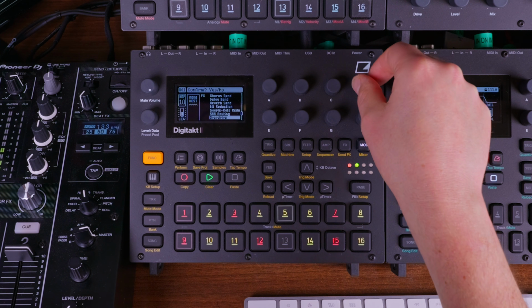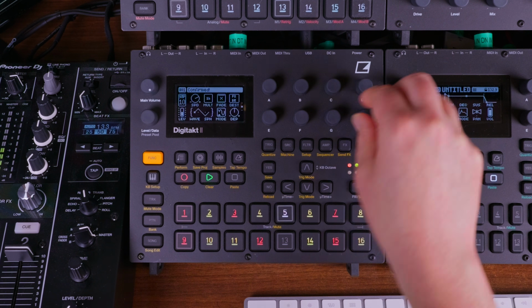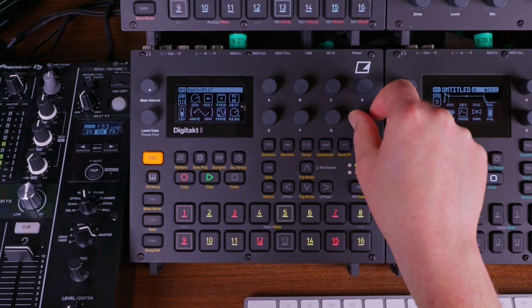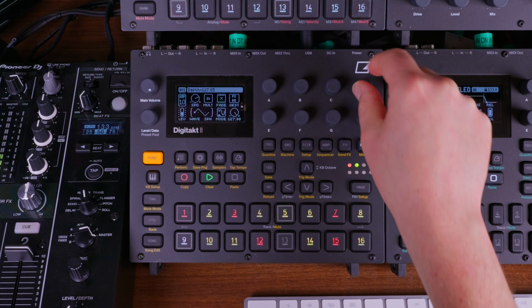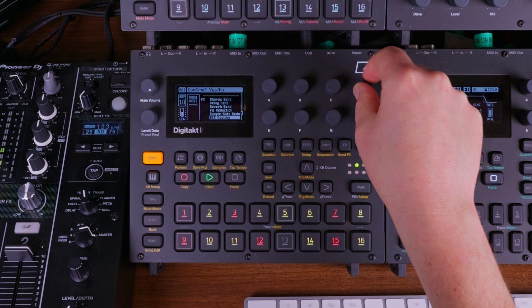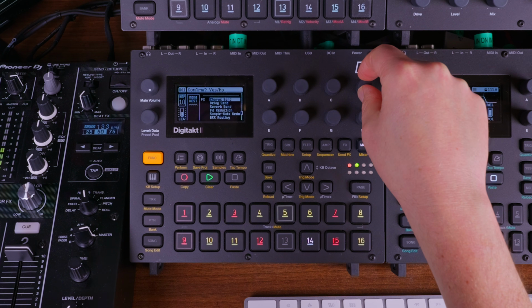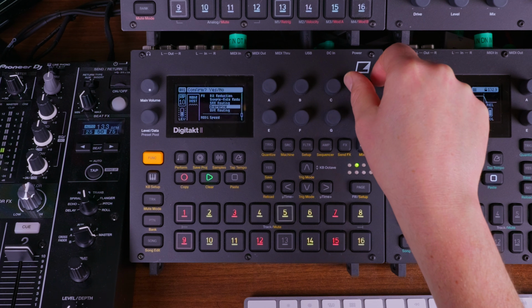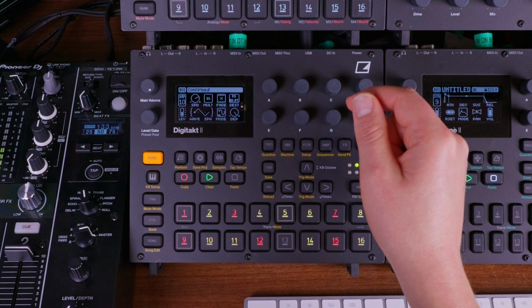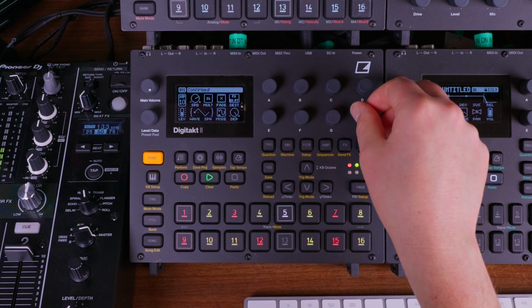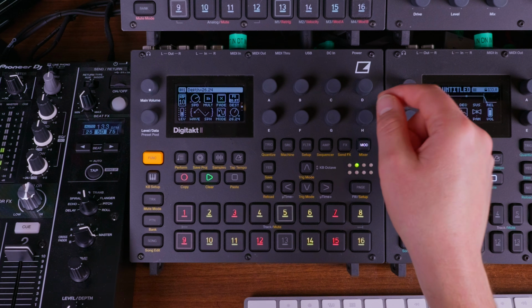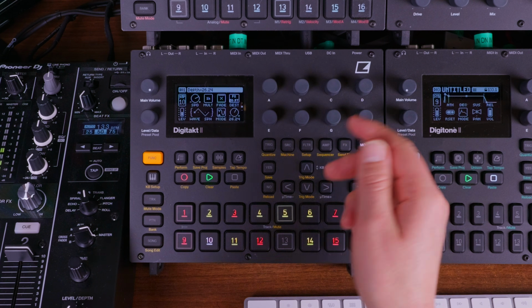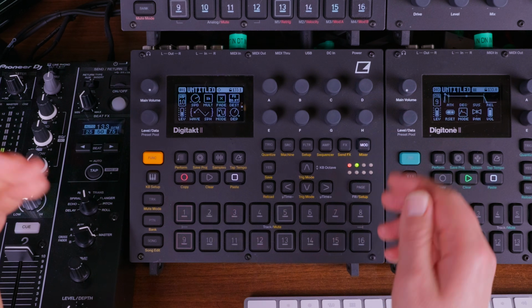It's always good with Elektron boxes just to experiment, play around with stuff, see what happens. That's cool. Right, we could add a bit of that in there.